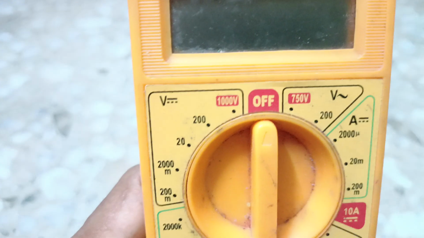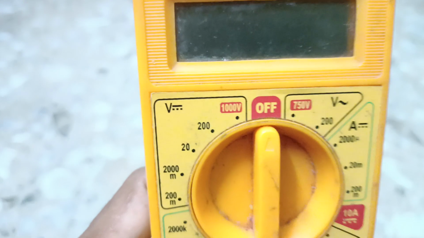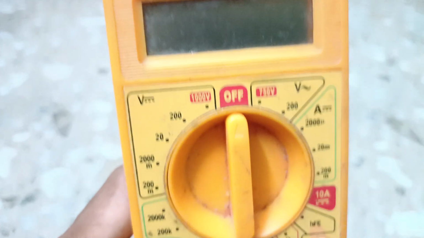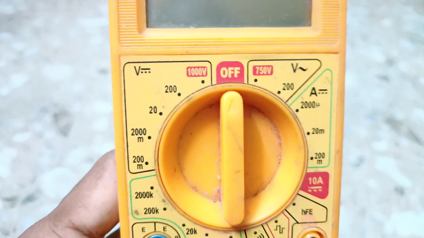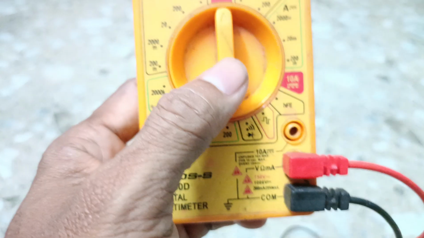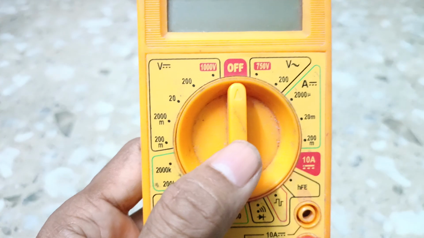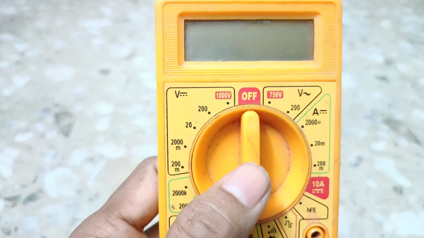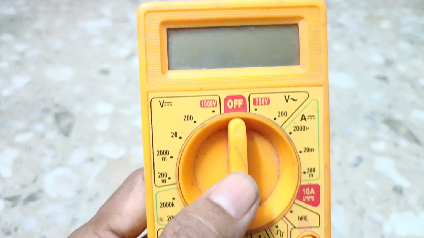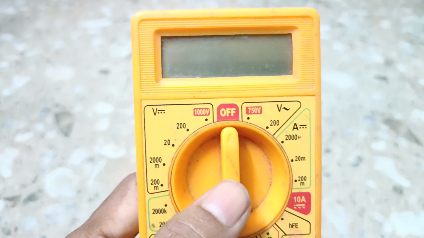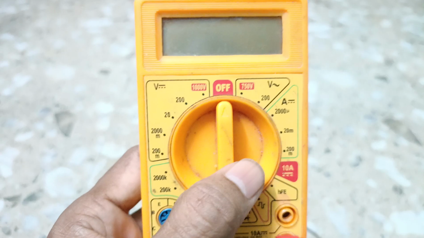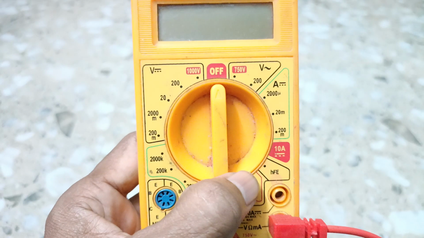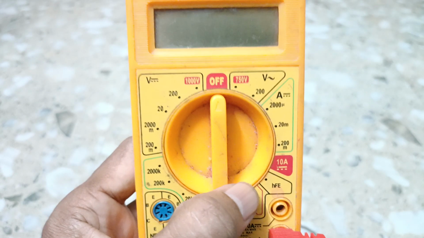First of all, I show you how to measure the AC current. AC means alternating current. But this is very dangerous. Don't try it at home because it may either destroy this multimeter or there may be a shock. For safety, don't use this method if you are not an expert in this subject. I'll show you how to measure the AC voltage first.